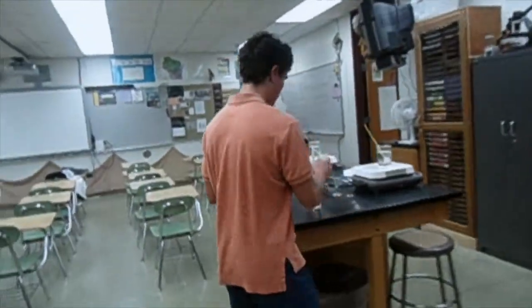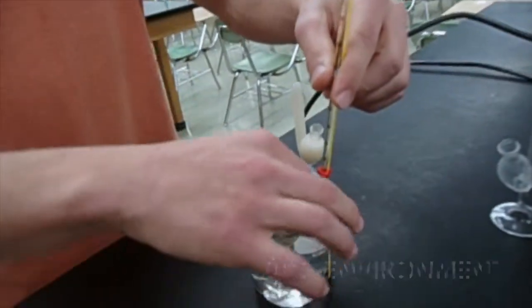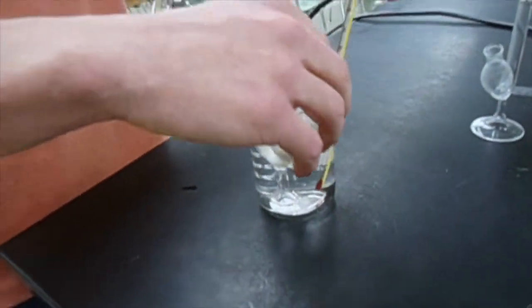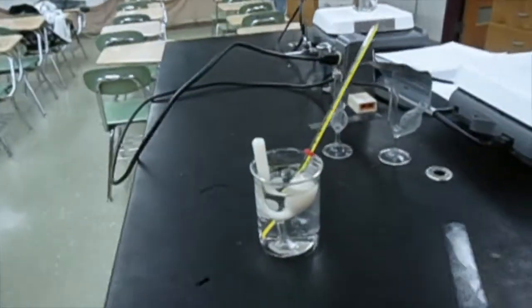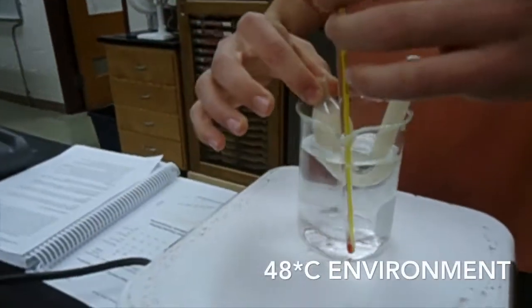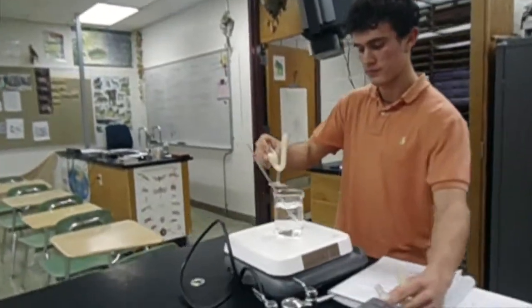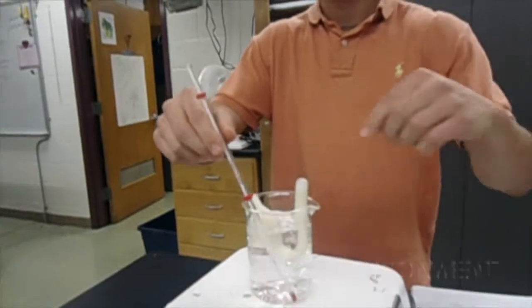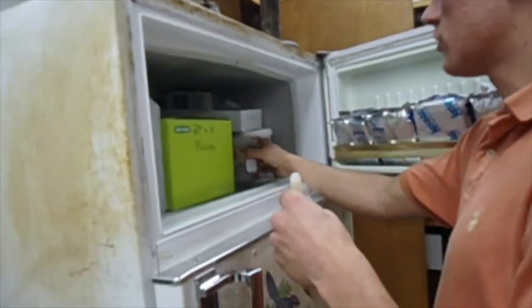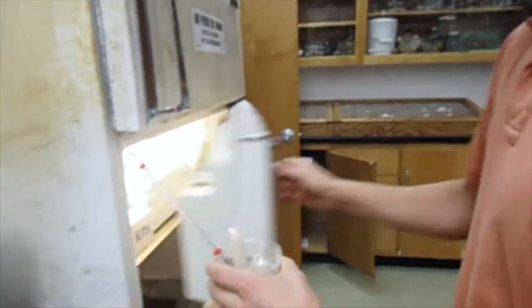Go around and place your fermentation tubes into the waters. Just make sure it's not flooding into the fermentation tubes. Alright. Next one, which is about at, yeah, that's hot. That's cold. Put it in the fridge now.